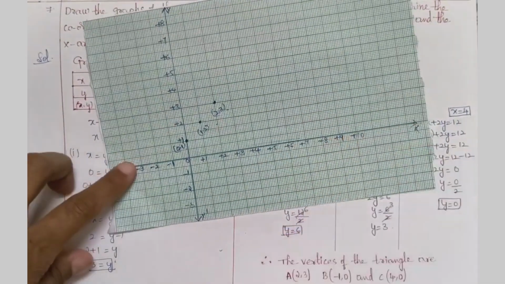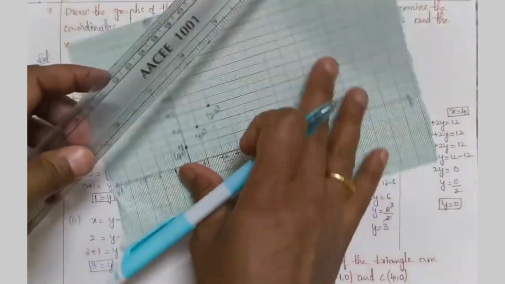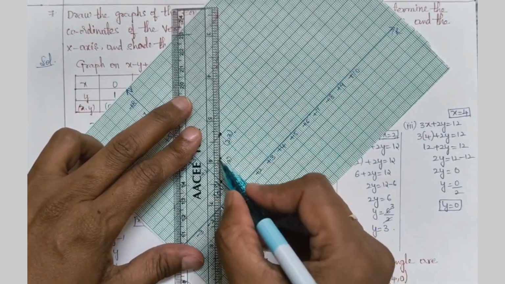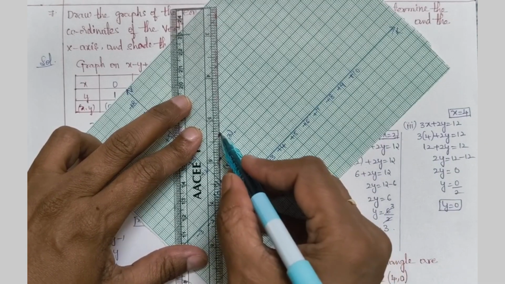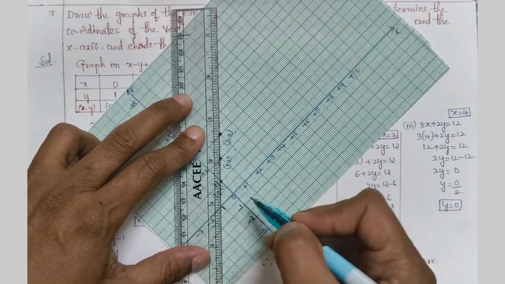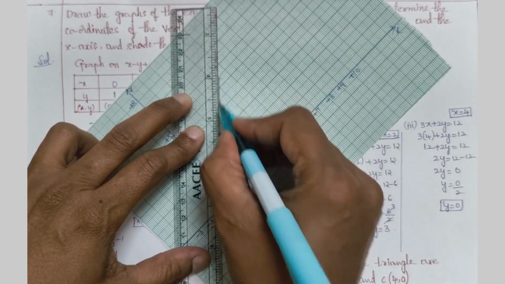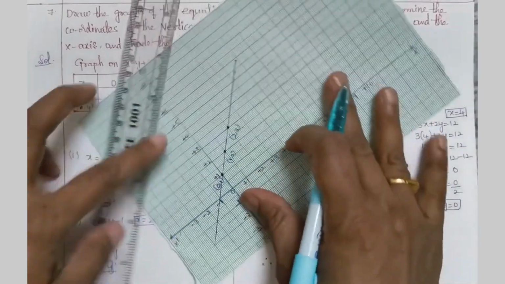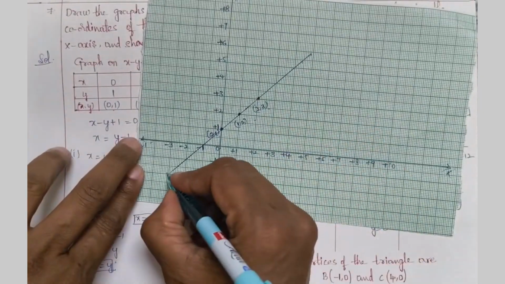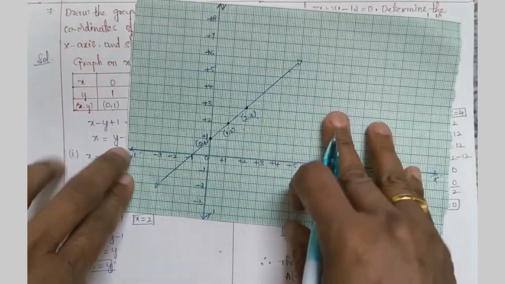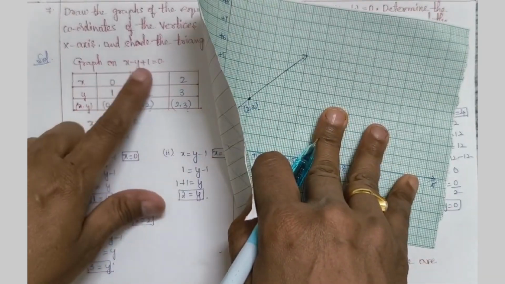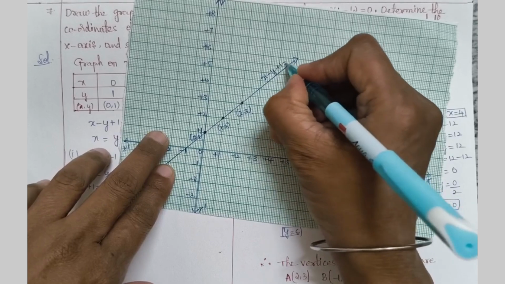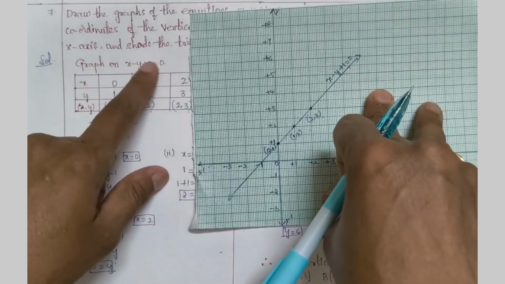Now the 3 coordinates are over. Now you take a scale and join them carefully. See here, these 3 dots you are joining: this dot, this dot, this dot. Extend a little bit also. I am extending a little extra. This side also extend, up also extend, down also you extend. Like this you extend it and put arrow marks. After putting arrow marks you write the name. What is the name? x minus y plus 1 equal to 0. Here write x minus y plus 1 equal to 0. So the first equation is over.